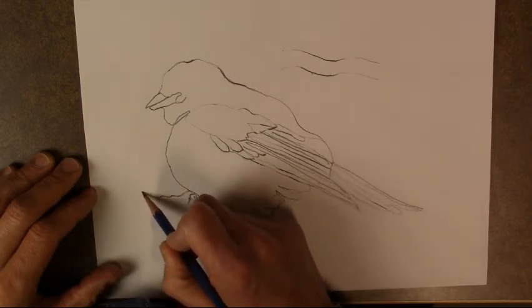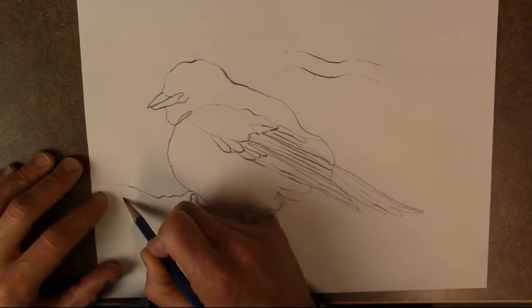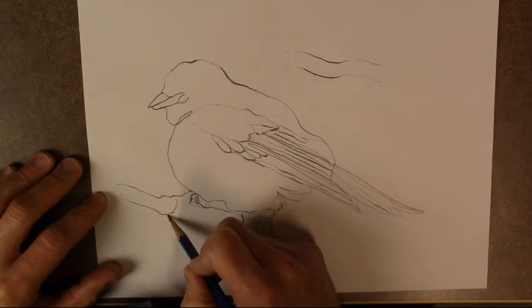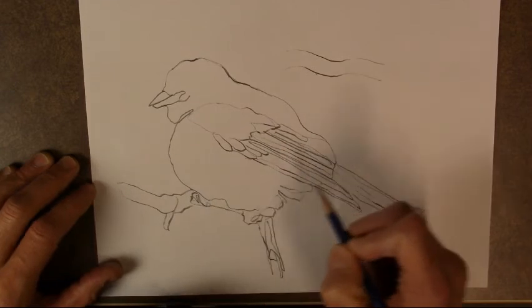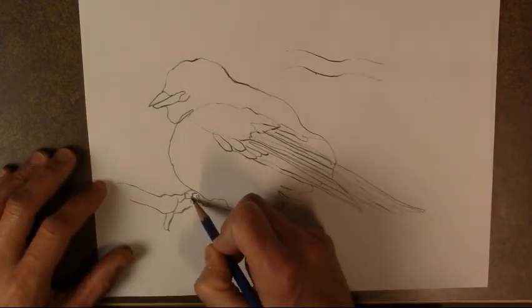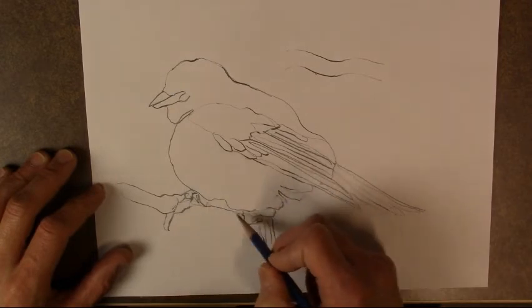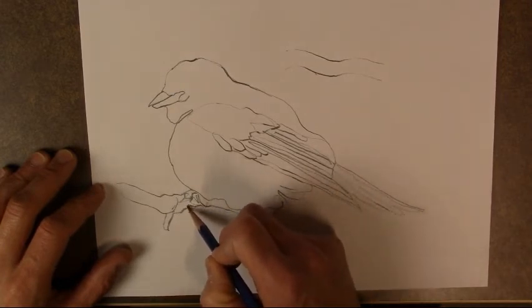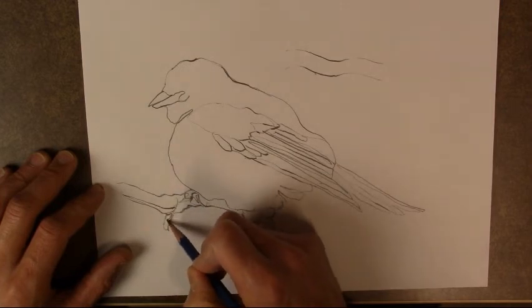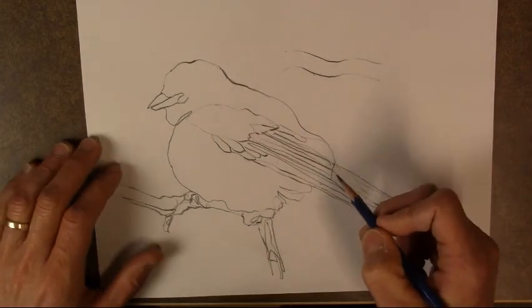So go slow, keep your eye on the subject. Vary your line width and weight. Don't worry too much about proportions. Do your best. The focus of this study is more on the contour of the shapes.